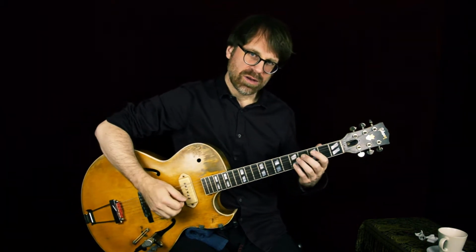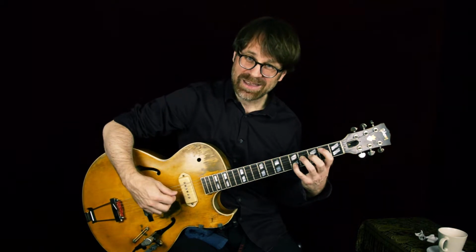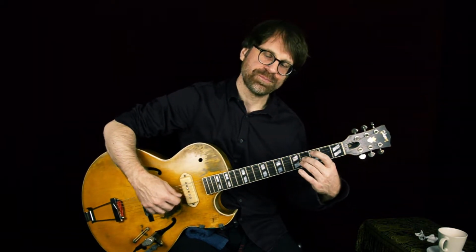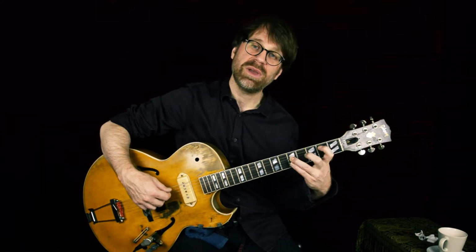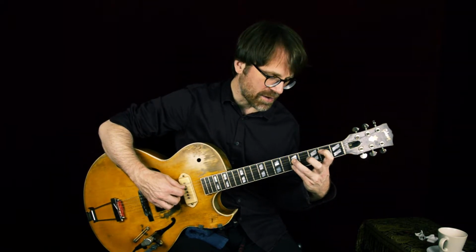by two notes. You suspend the third, the D sharp, with the E, and you suspend the fifth, the F sharp, with a G, and the B just stays. So it goes like this.